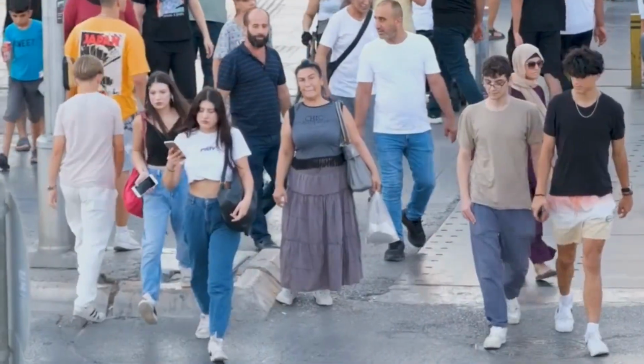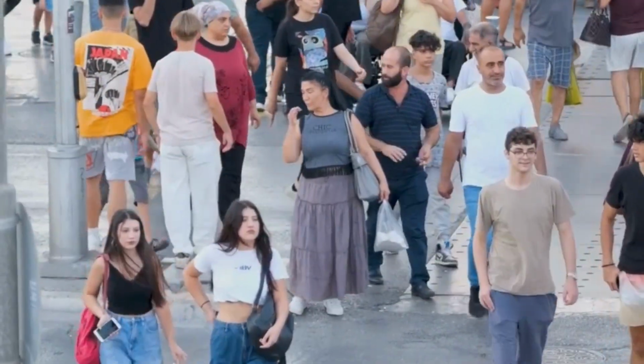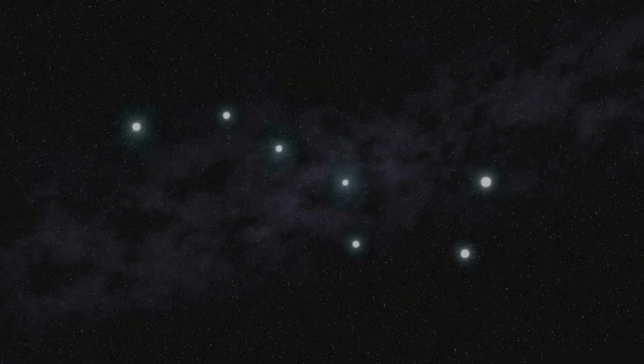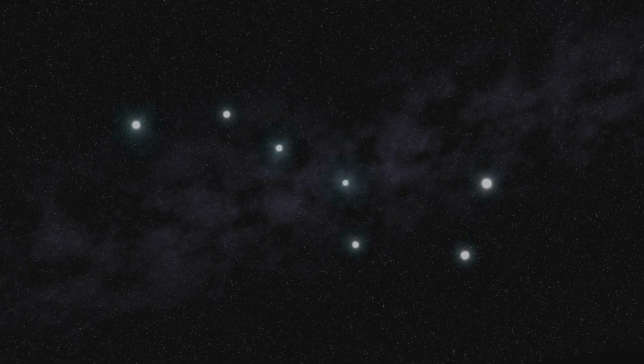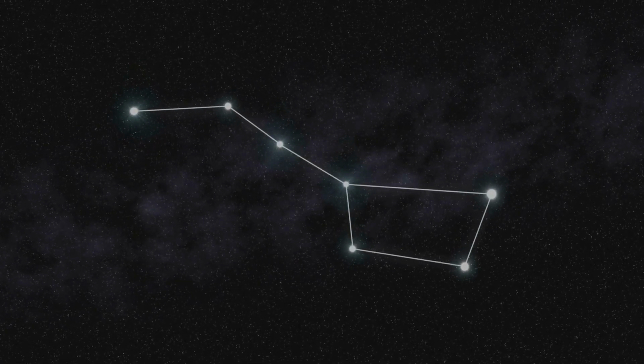Imagine a crowded street filled with people of all ages and backgrounds, going about their daily lives. That's what the main sequence is like, a diverse but well-defined group of stars, each at a different point in its life cycle. Despite their differences, these stars share a common characteristic. They all fuse hydrogen into helium in their cores.